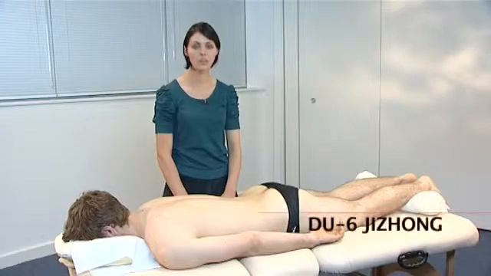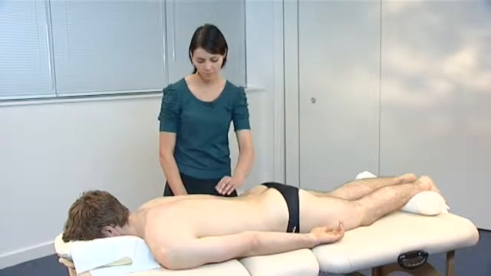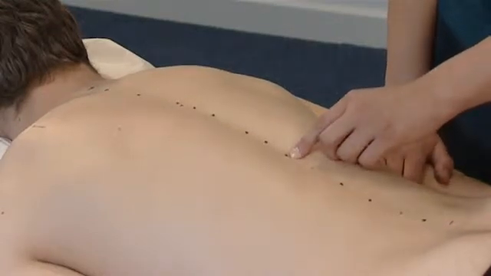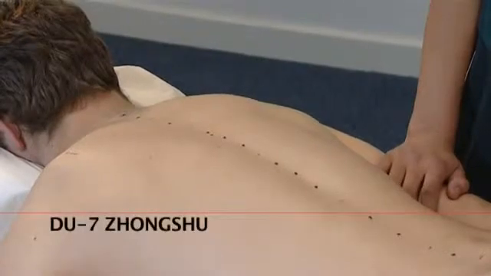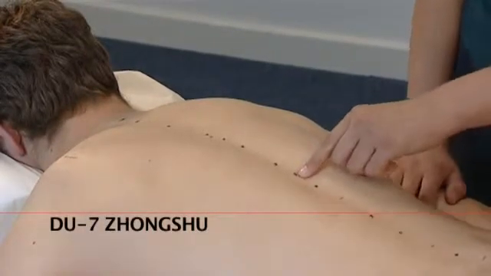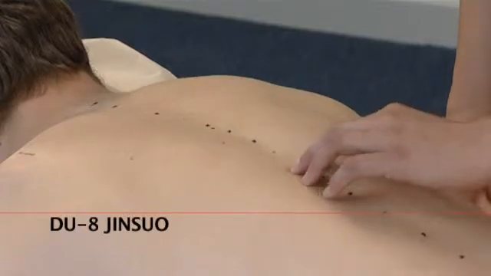Du6 is on the posterior midline, below the spinous process of T11. Du7 is on the posterior midline, below the spinous process of T10. Du8 is on the posterior midline, below the spinous process of T9.